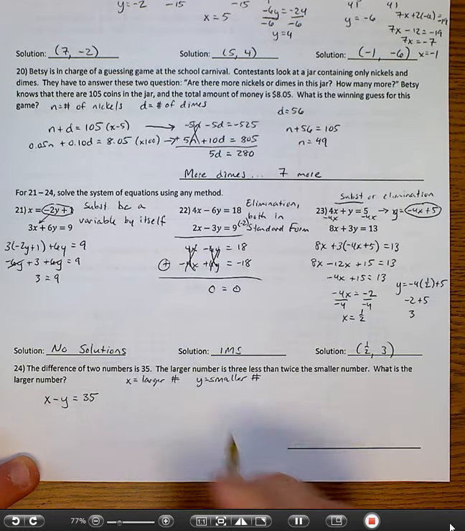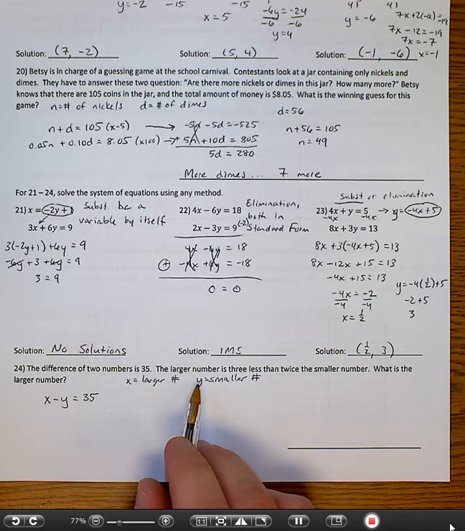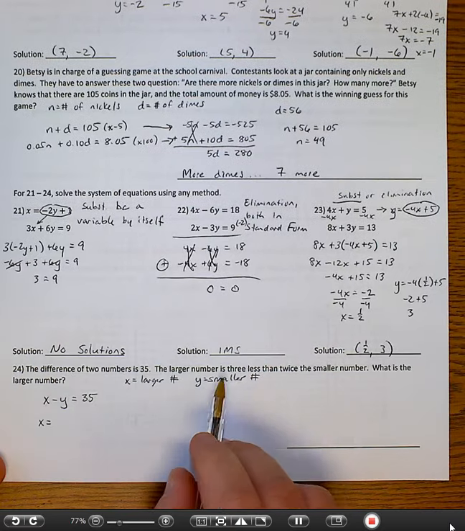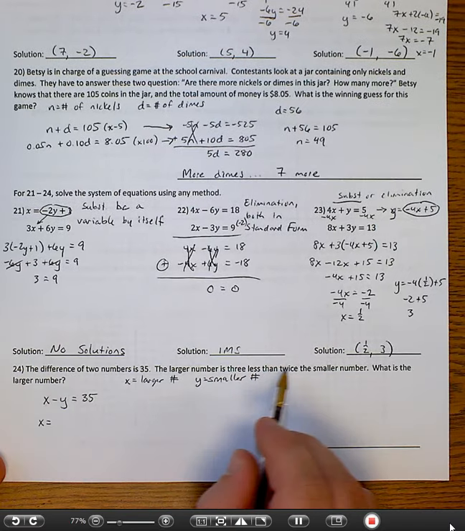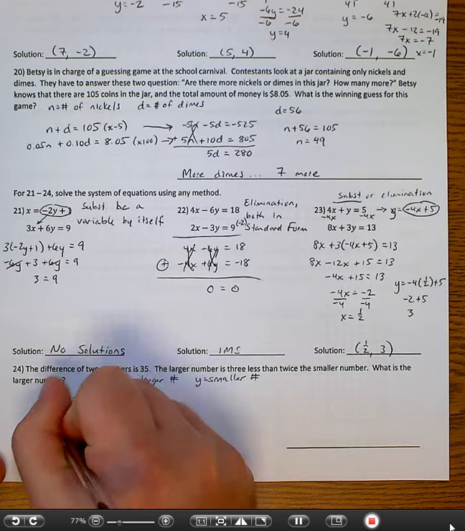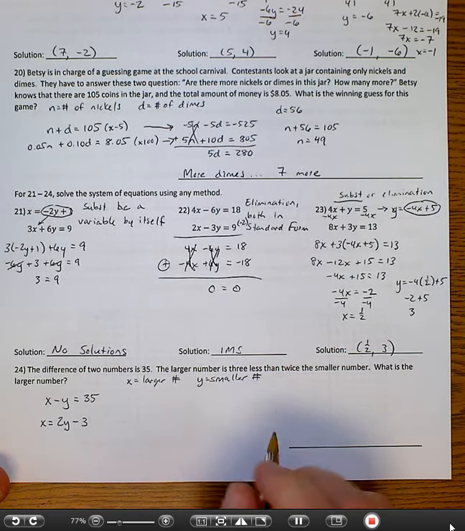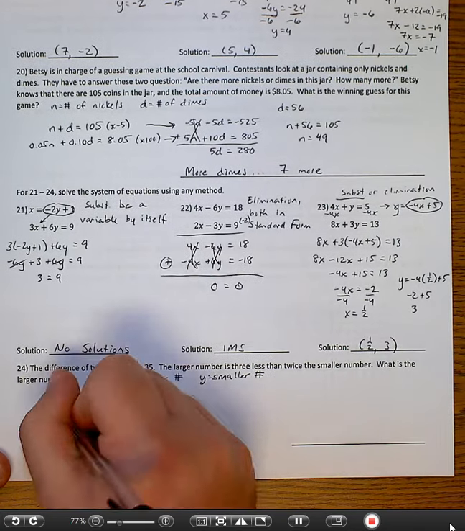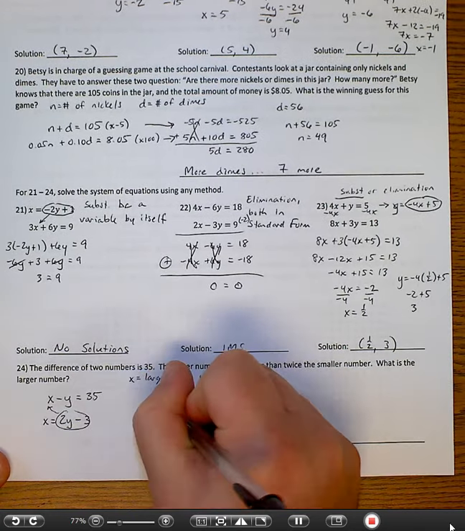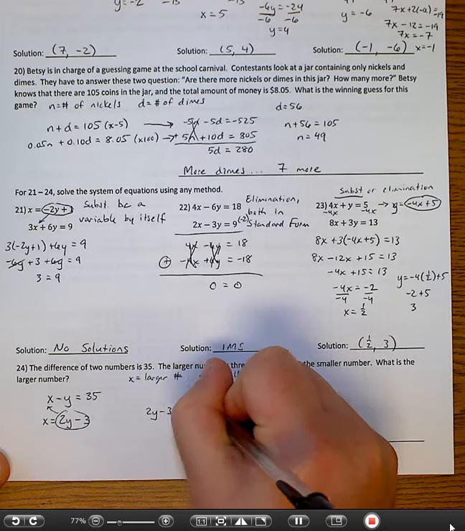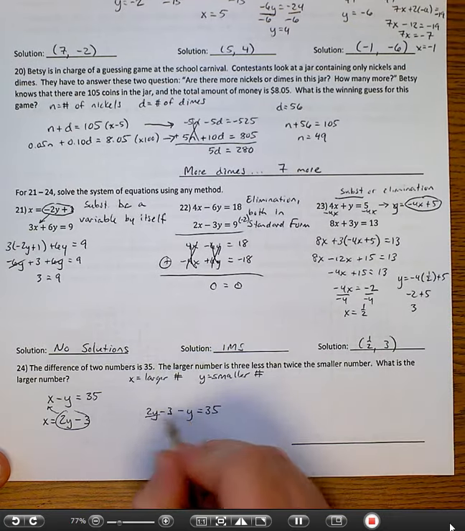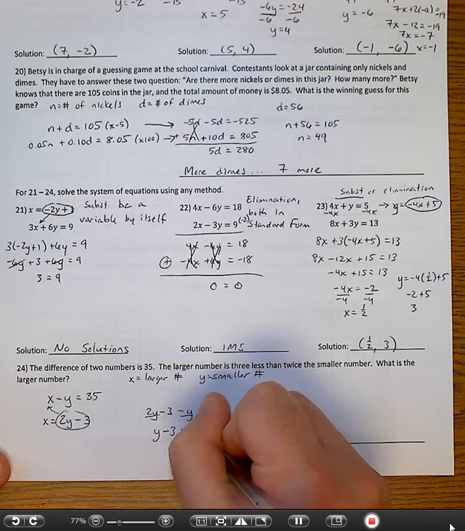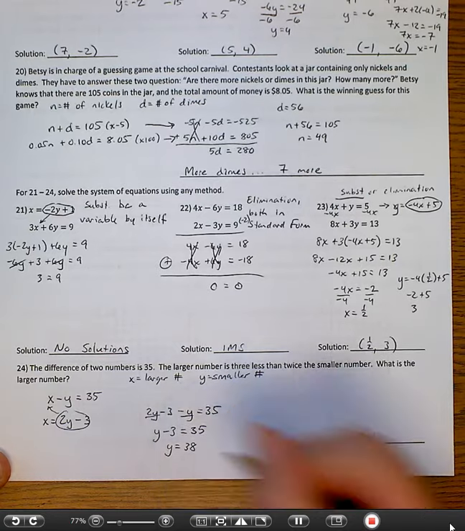Okay, so that's where I can now write my second equation. The larger number is, so x is 3 less than twice the smaller number. So twice the smaller number is 2y. 3 less than that is minus 3. This is definitely a substitution problem because I have a variable by itself. I'll put that in for x. 2y minus 3 minus y equals 35. 2y minus y is 1y minus 3. Plus 3 is y equals 38. So 38 is the smaller number.